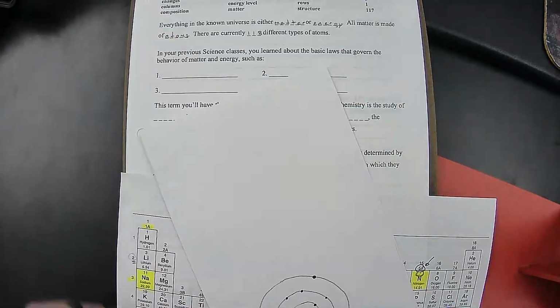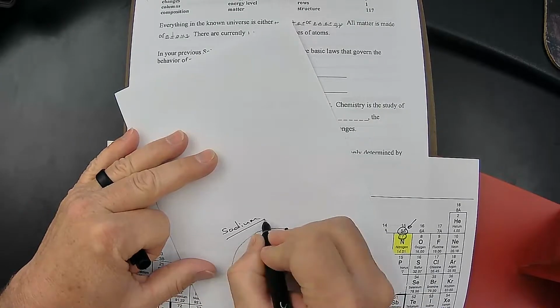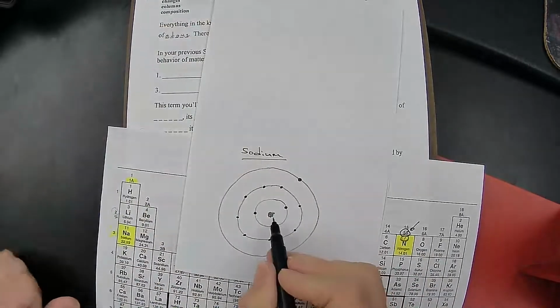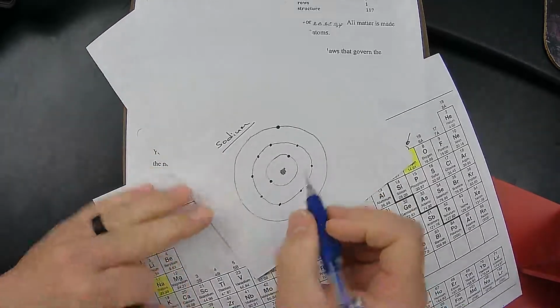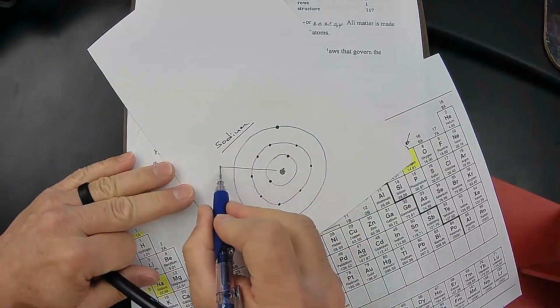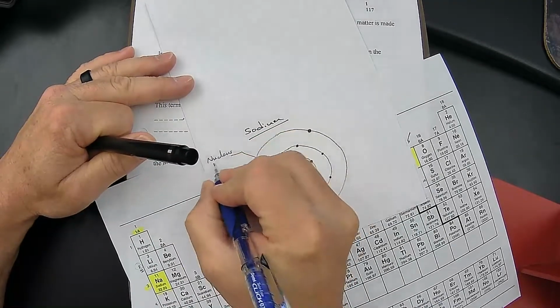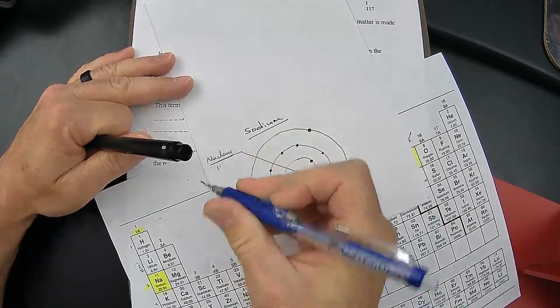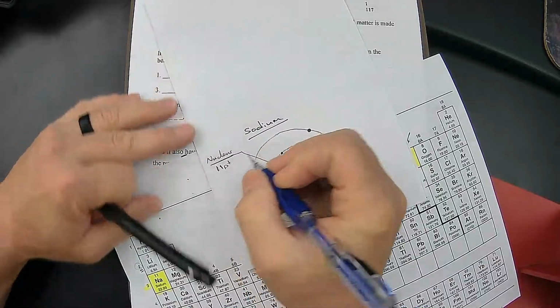We need to put a title on this: the atom of sodium. 11 protons are in the nucleus, so we can draw an arrow to the nucleus with 11 protons: 11 with a P and a plus, indicating 11 protons.